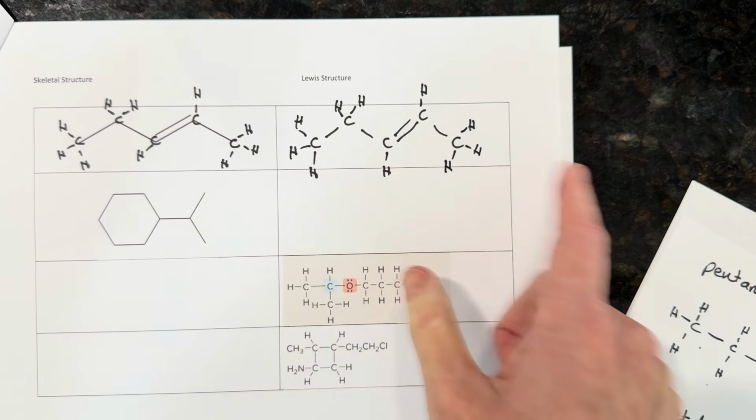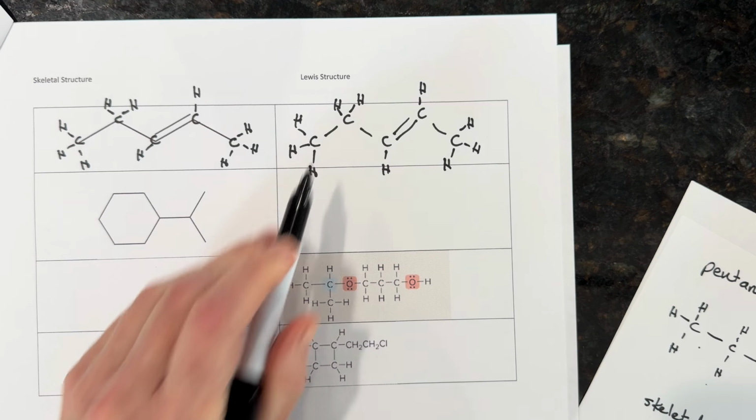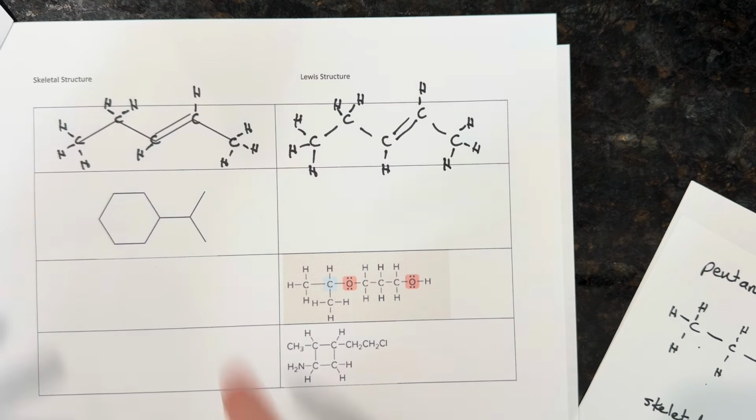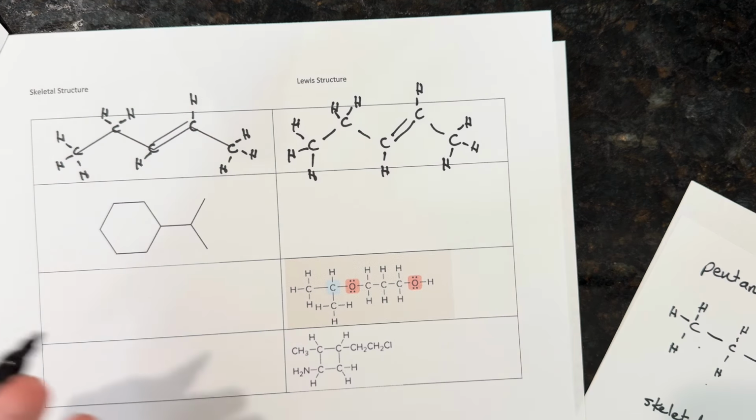So only the triple bonds are drawn in the line. Double bonds can be drawn at angles as well. So this would be its Lewis structure. All right, same thing over here. It looks kind of funky, right? But every corner is a carbon.